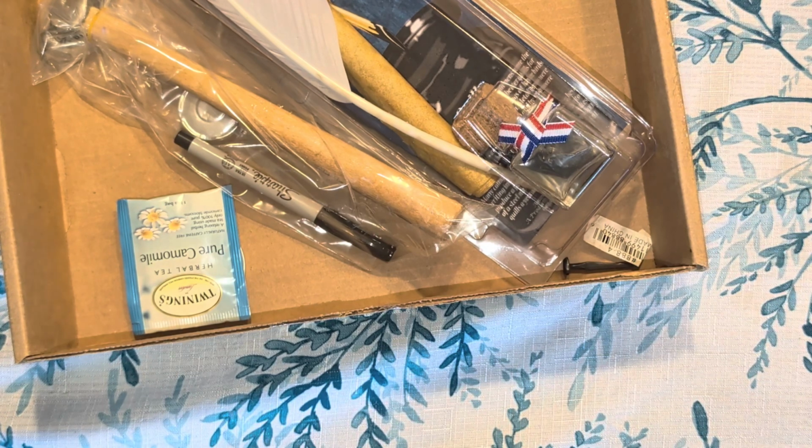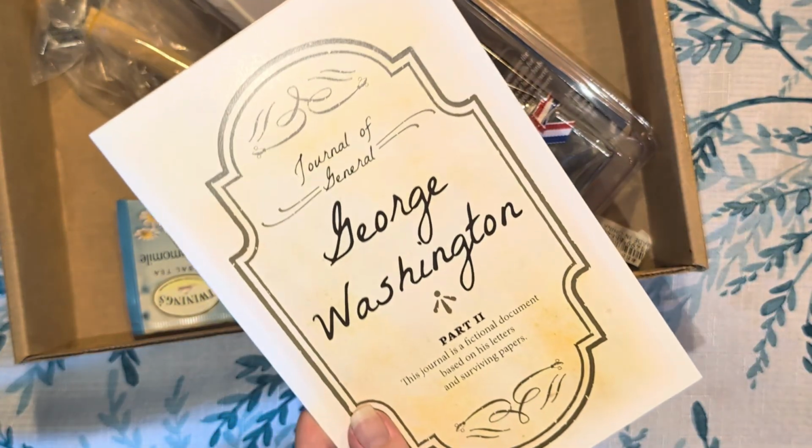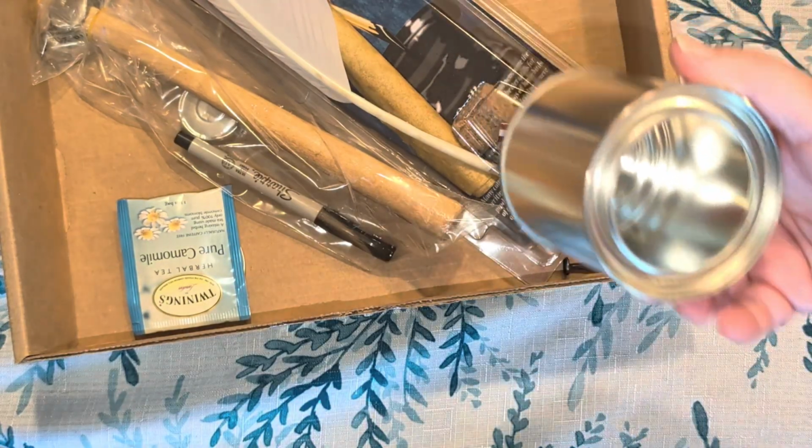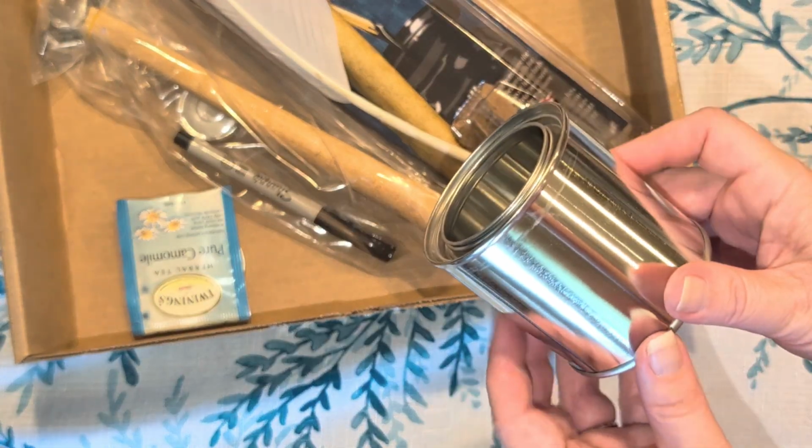And then there are some additional items. I don't want to show them all, because it's part of the resources. There is a journal of General Washington and some other resources that go along with that. And then I believe this is for a candle activity.